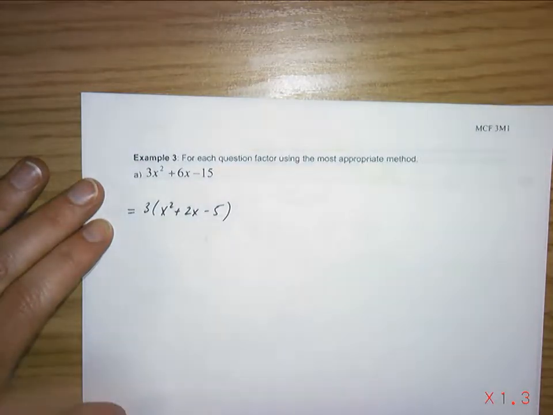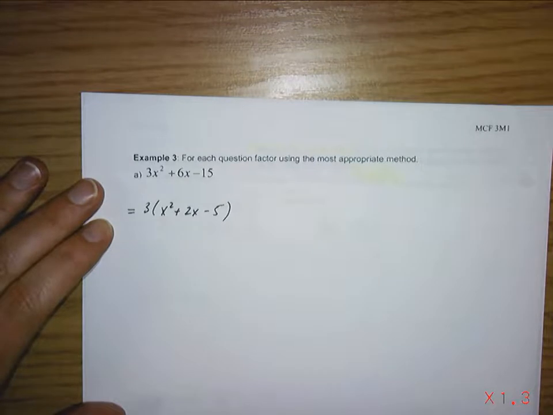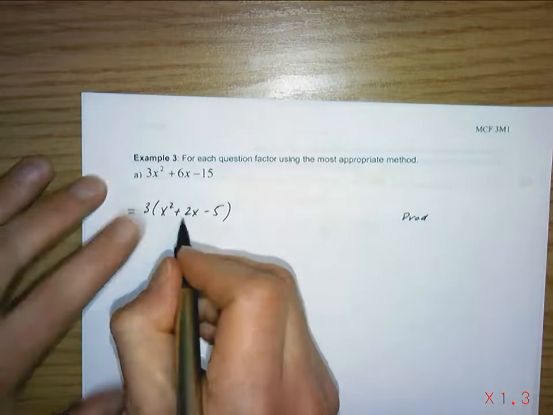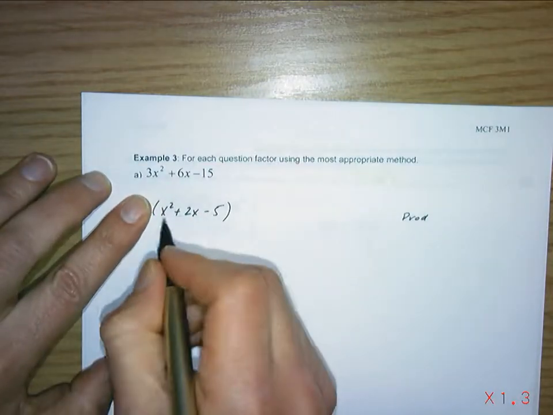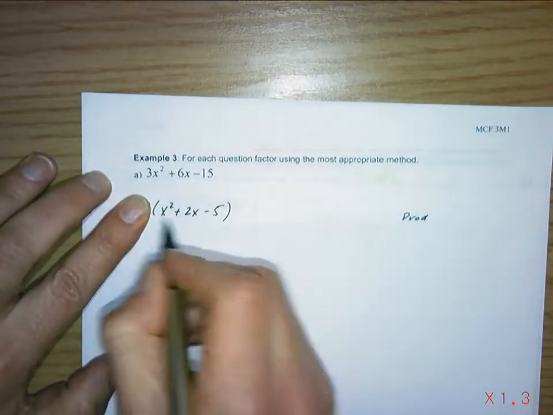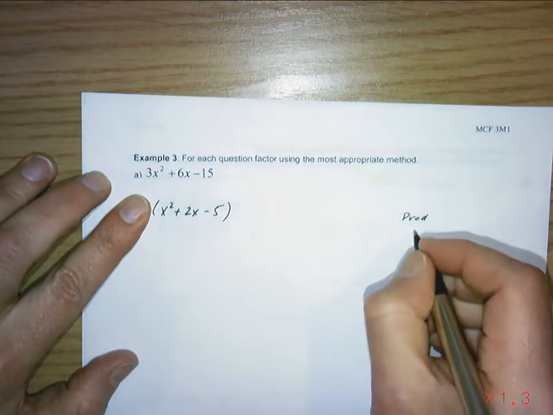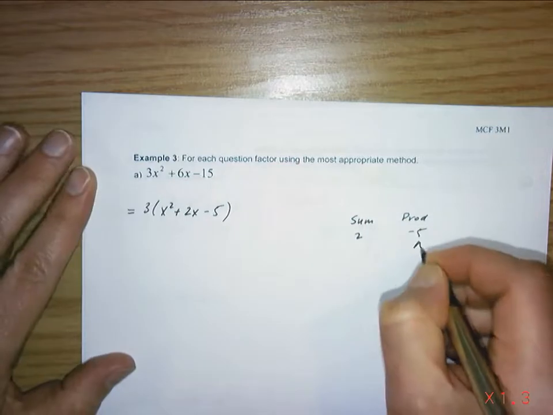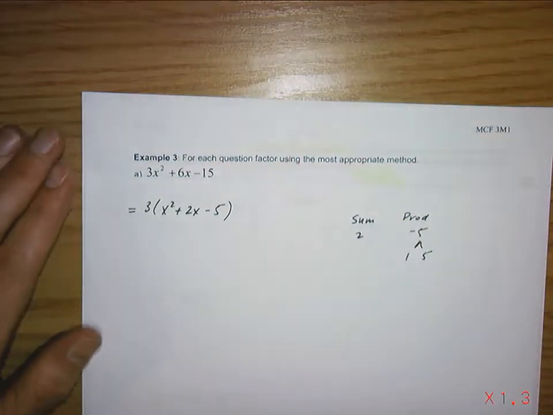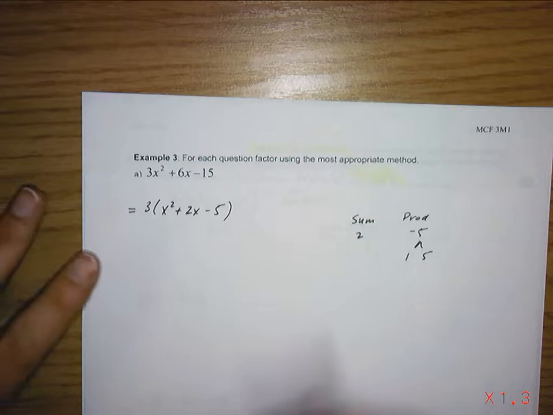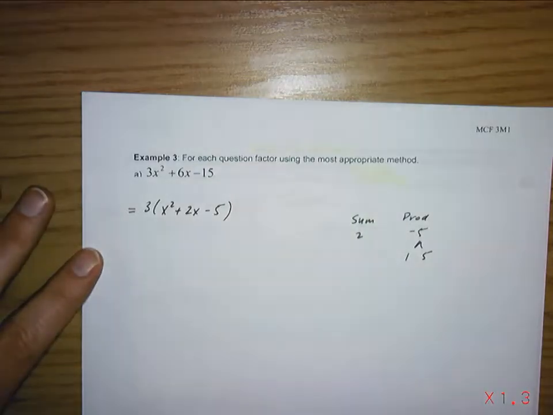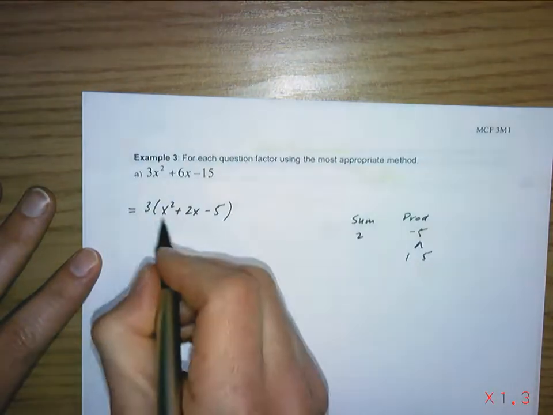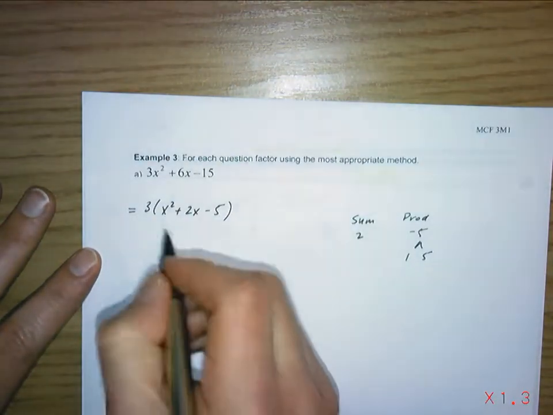I've been left with a trinomial, and I'm going to try to factor that. I'm going to look for 2 numbers. Now it's just the trinomial that I'm factoring, so the 3 doesn't count at this point. There's a equals 1 here, so they're going to have to give me a product of negative 5 and a sum of 2. Well, the only numbers that give a product of 5 are 1 and 5, and there's absolutely no way that they'll sum to give me 2. What does that mean? It means that this trinomial will not factor into 2 binomials.